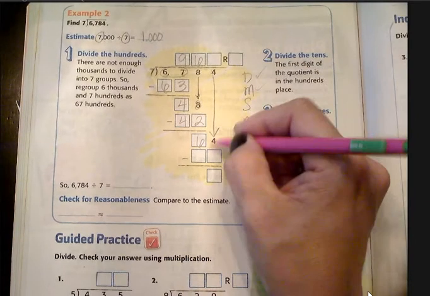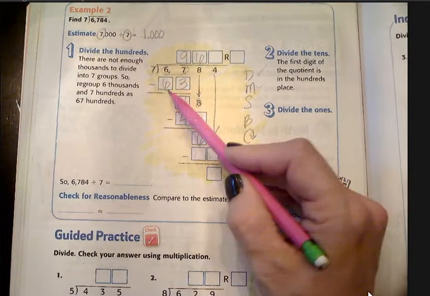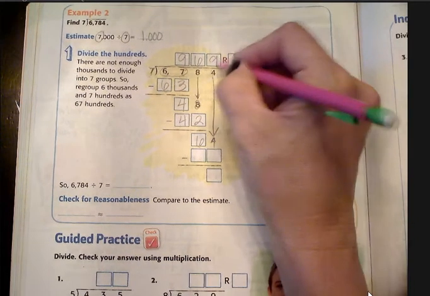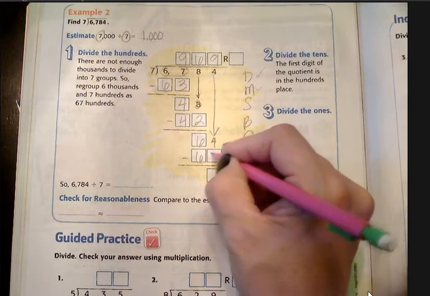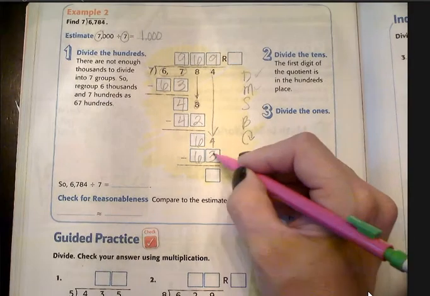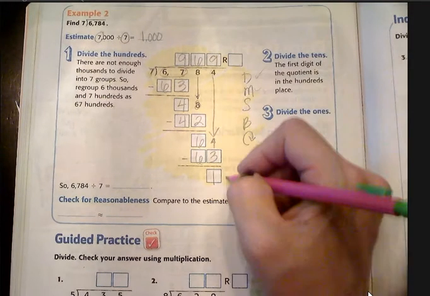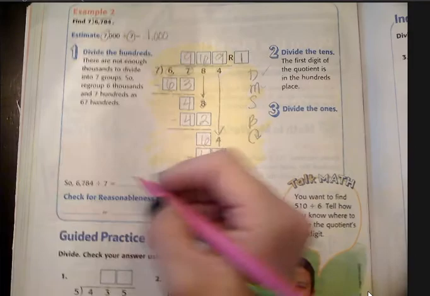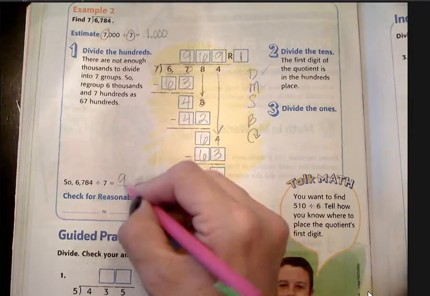Bring down that 4. How many times does 7 go into 64? Well, we did 63 right there, so that's got to be the closest one. So it's 9. 9 times 7 is 63. Now we subtract. 4 minus 3 is 1. There's nothing left to bring down, so that becomes my remainder, a remainder of 1. So the answer we got was 969, remainder 1.